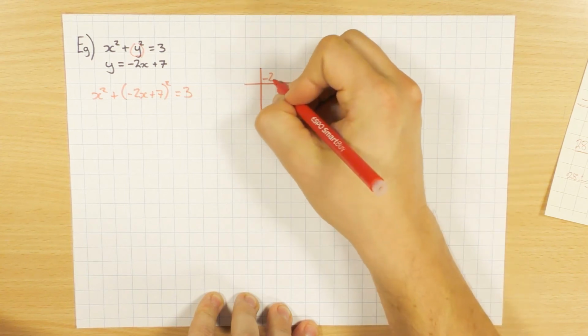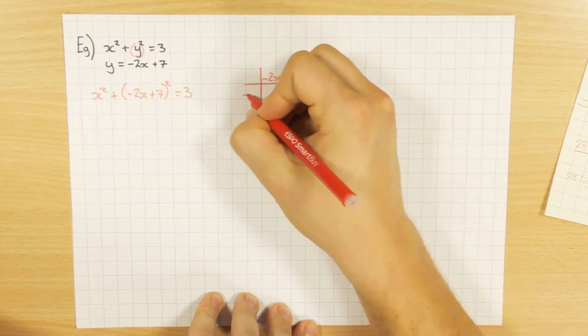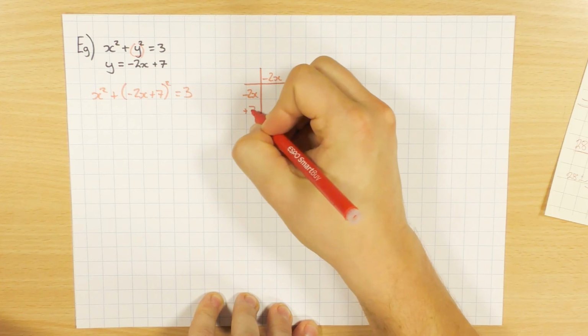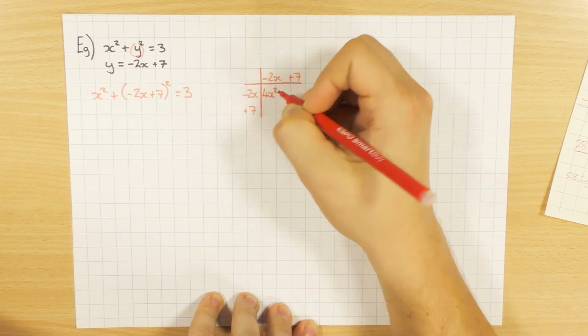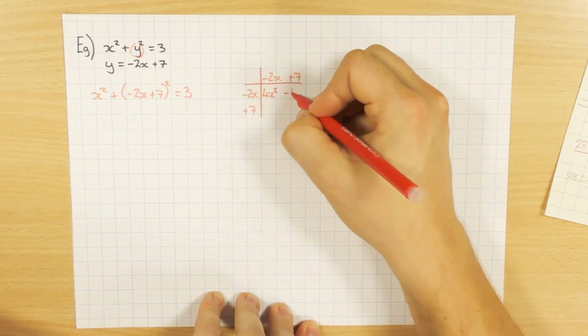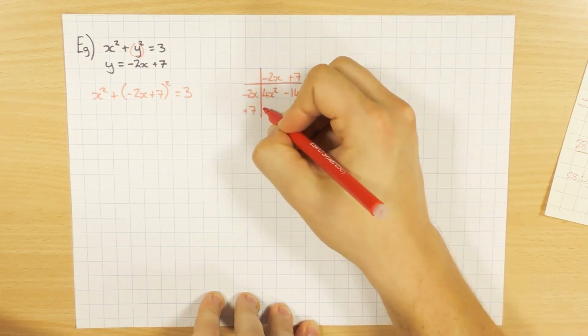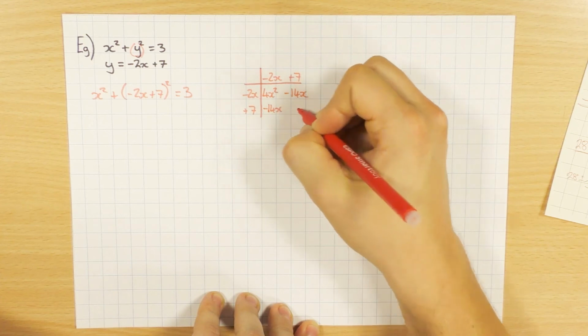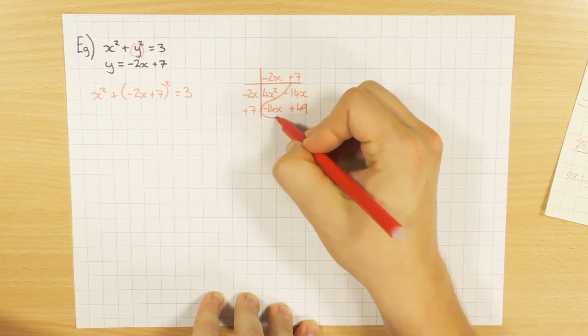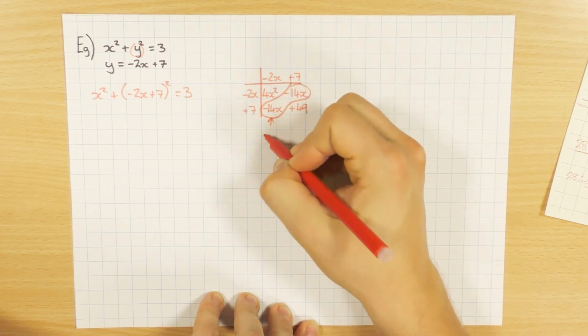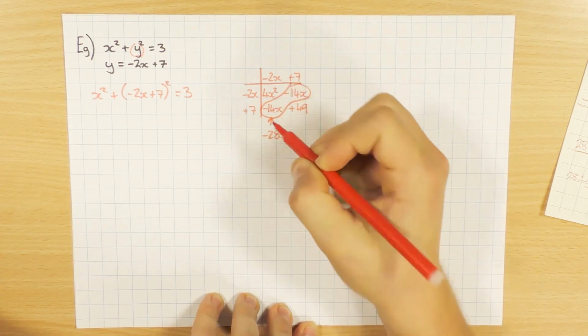So minus 2x plus 7 times minus 2x plus 7. Minus 2 times minus 2 is 4. X times x is x squared. That's going to give me minus 14x. That's also going to give me minus 14x. And that's going to give me 49. When I simplify this, I will have minus 28x.